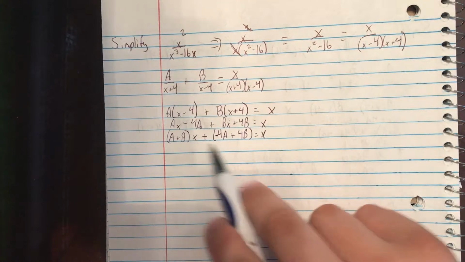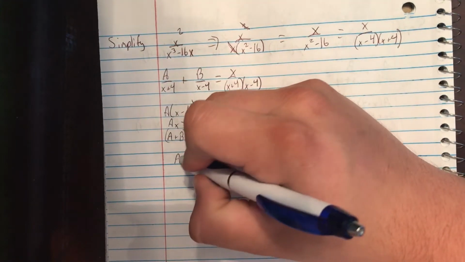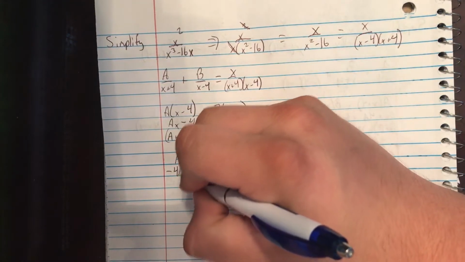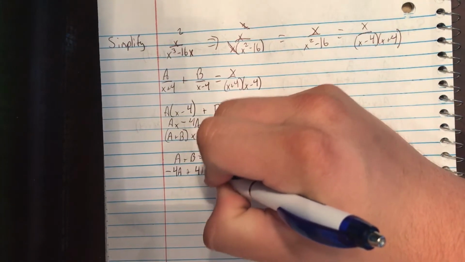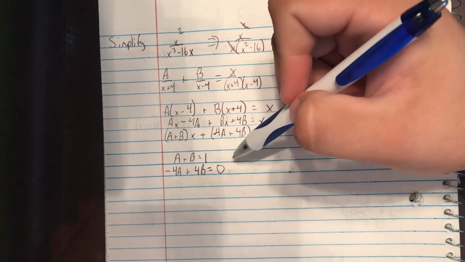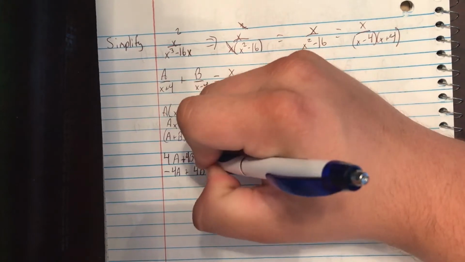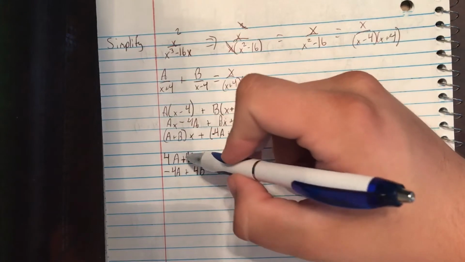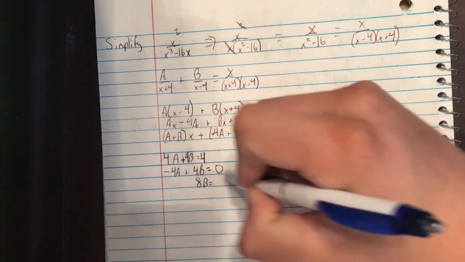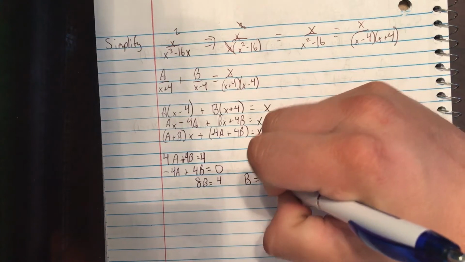So we have the x, and this has coefficient of 1. Same thing as last time, so we'll have a plus b is equal to 1. And then we have negative 4a plus 4b is equal to 0. So we can multiply all of this top line by 4 to get rid of this. So we'll have 4a plus 4b is equal to 4. We'll add these two together. The a's cancel, and we'll get 8b is equal to 4, which means b is actually equal to 1/2.